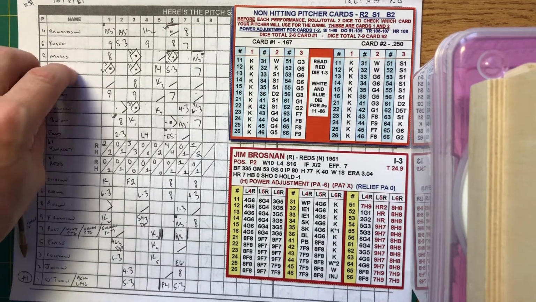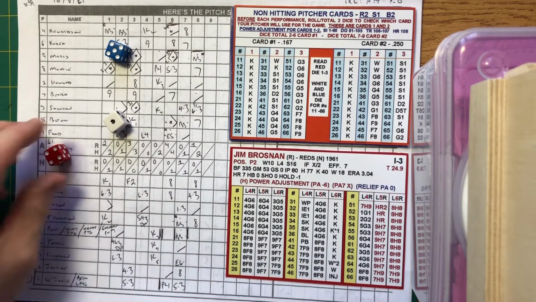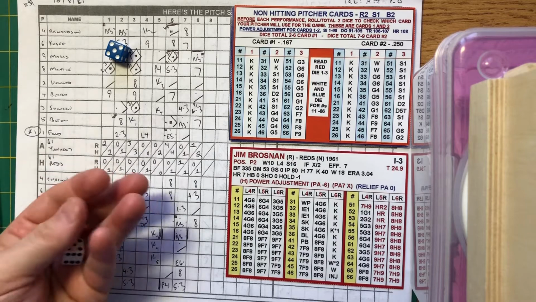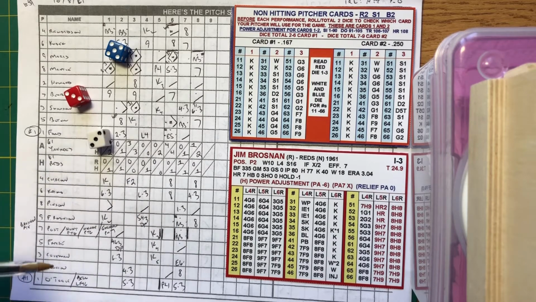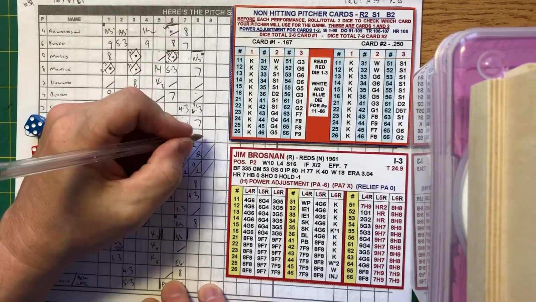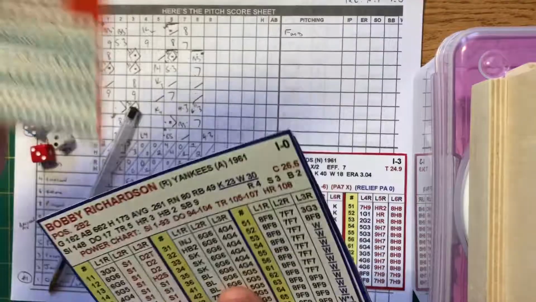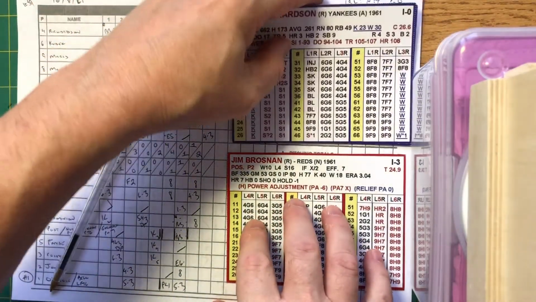Okay, so Brosnan kicks and deals to Whitey. Whitey hits it to Chacon. Elio makes the play to Gordy Coleman for out number 1. Bobby Richardson is 1 for 3.